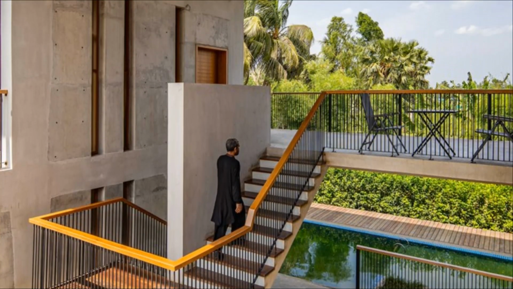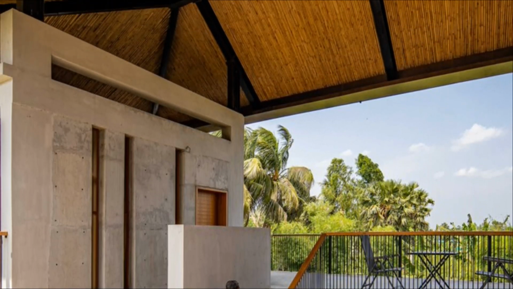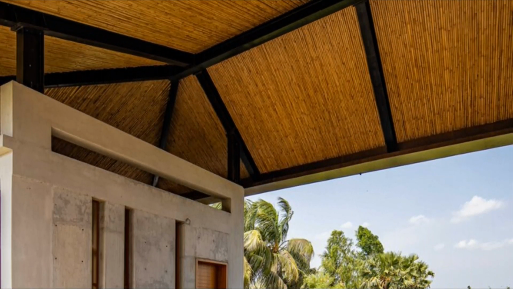Regarding that, we have created a semi-open space between two forms covered by a traditional roof to experience monsoon rain and shade on a bright sunny day.